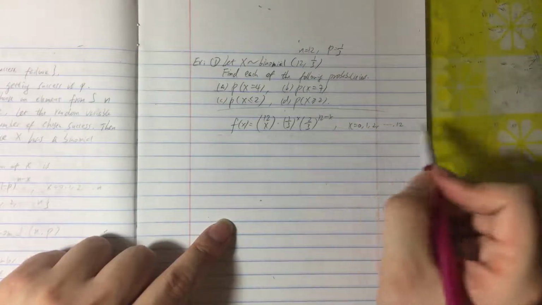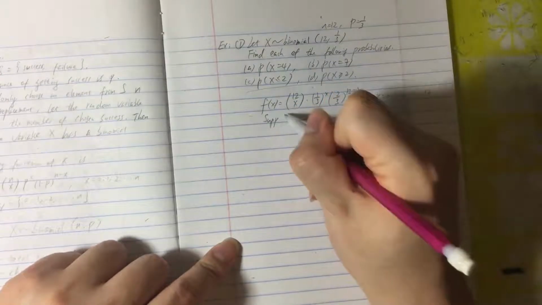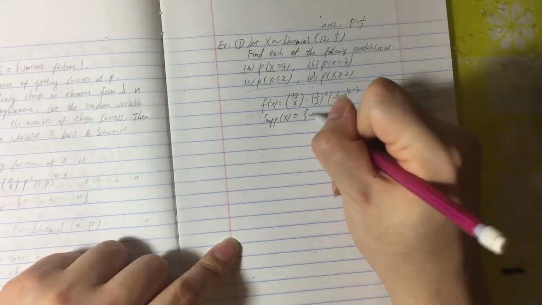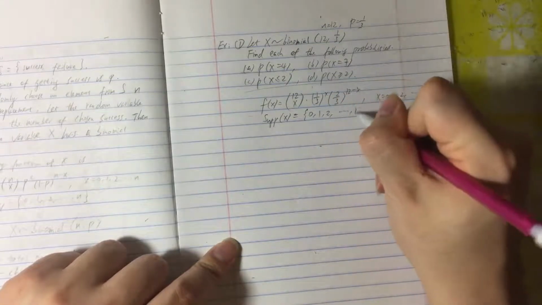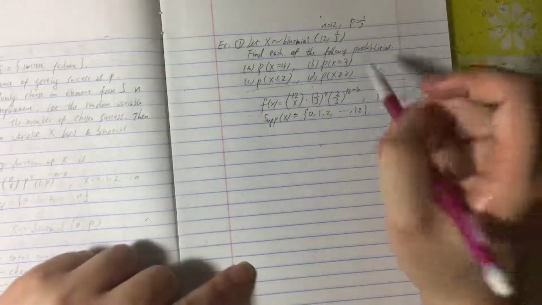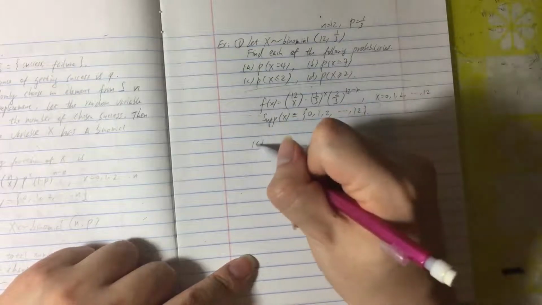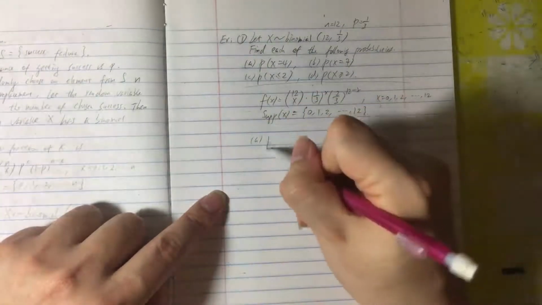X varies from 0 to 12. Okay, or we can write it here. Support of x is from 0, 1, 2 to 12. Now, based on this information here, answer the question. First question, what's the probability x equal to 4?